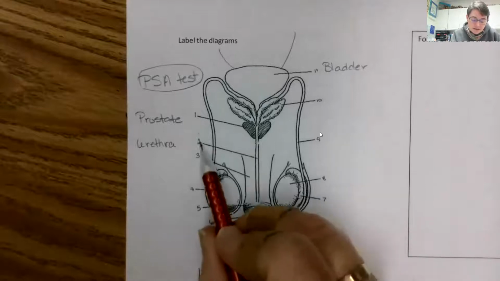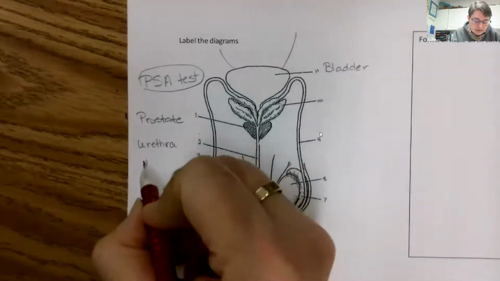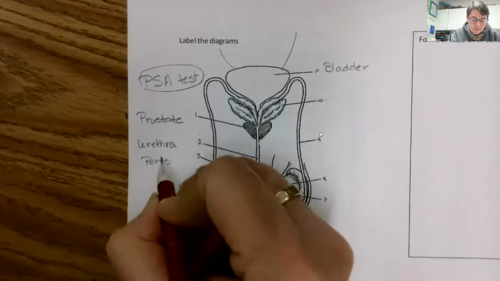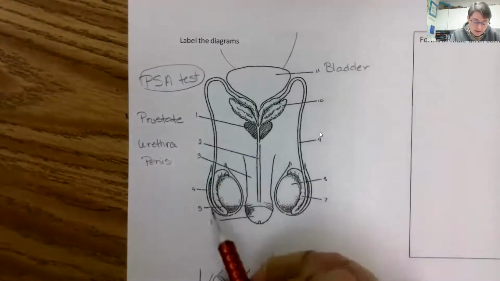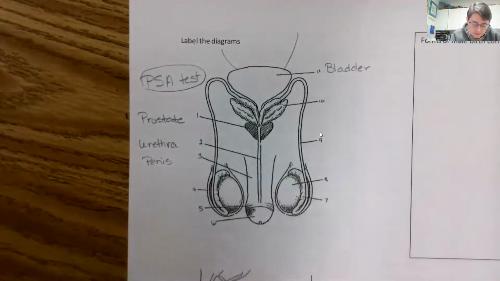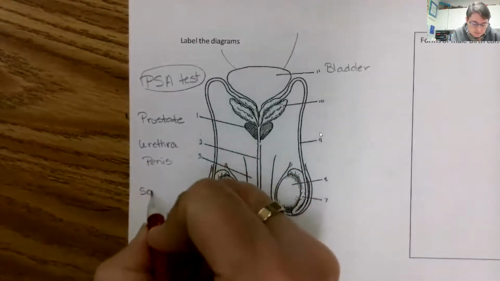Okay, back to work. So number 2 is urethra. Number 3 is the penis. The penis's main job is to get the sperm into the vagina. Okay, number 4. I better check. That is scrotum.